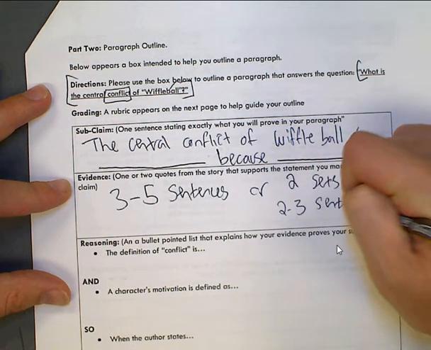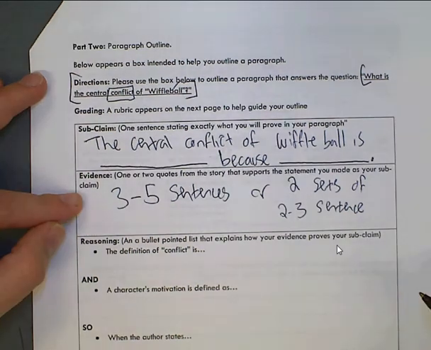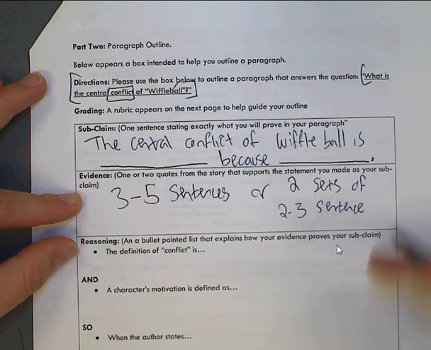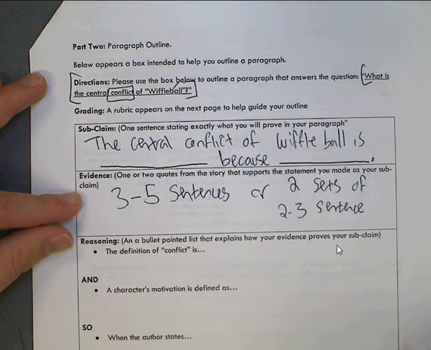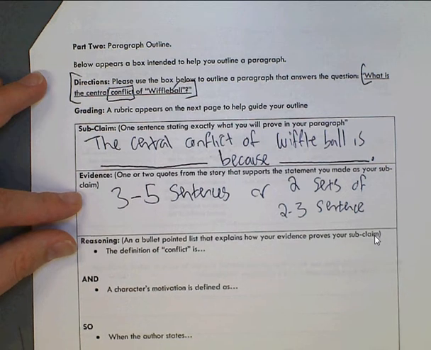The reason I'm telling you to do this: if you go shorter than 3 sentences, you're typically not going to give me enough information to prove anything. But if you go over 5 sentences, you're going to be giving so much information that I'll get lost in what you're trying to prove, and I'll have too much to pay attention to.